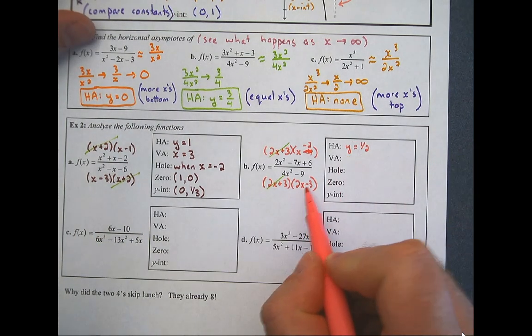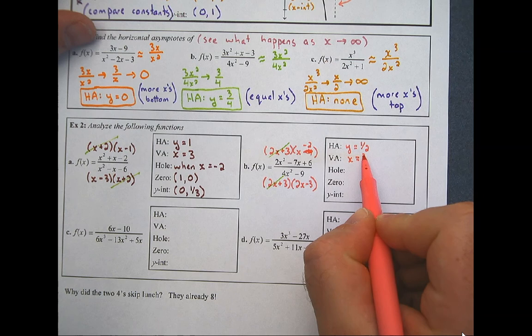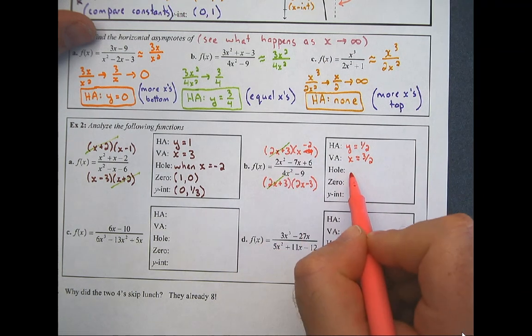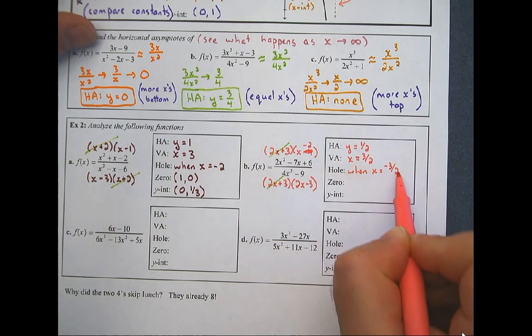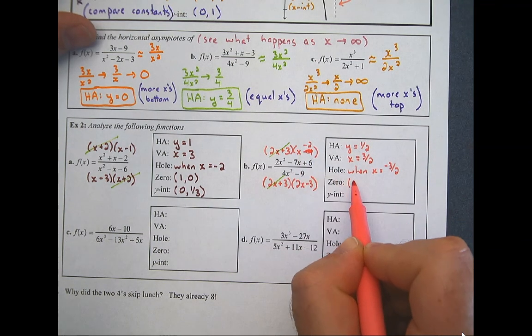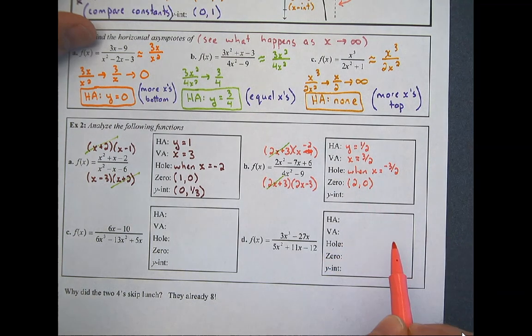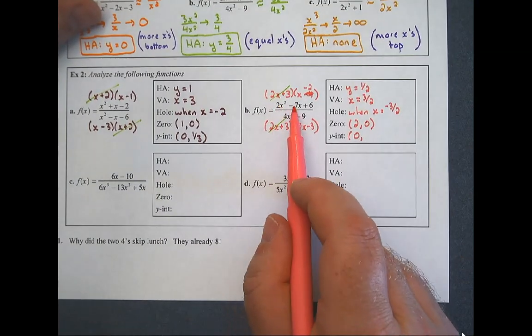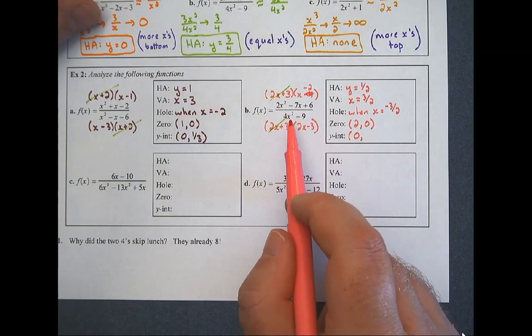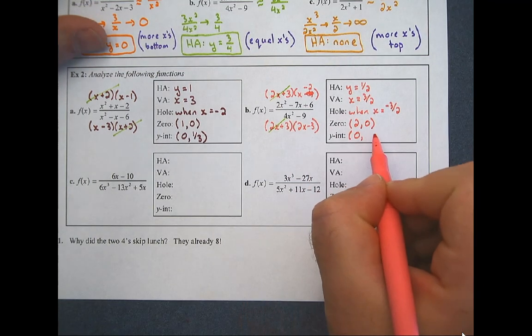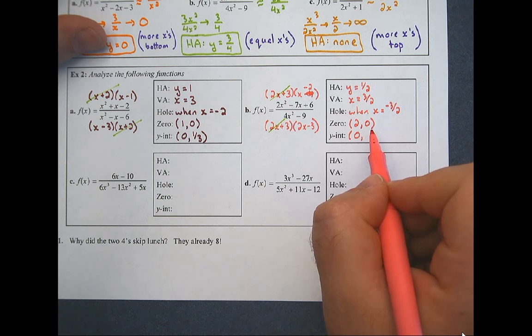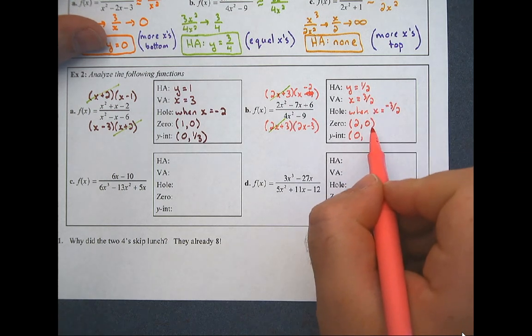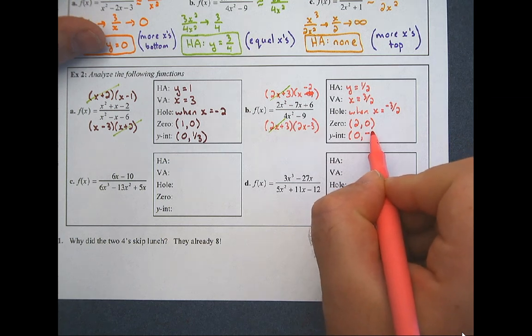Okay, so VA, denominator no cancel, x equals 3/2. Hole, thing that does cancel, when x equals negative 3/2. 0, numerator no cancel. That's the x number. The y value would be 0. All y-intercepts have 0 for x. So that would be 0, 0, 6, 0, negative 9. 6 divided by negative 9 reduces to be negative 2/3. I have 3/2 in my notes, but I was wrong. Negative 2/3.